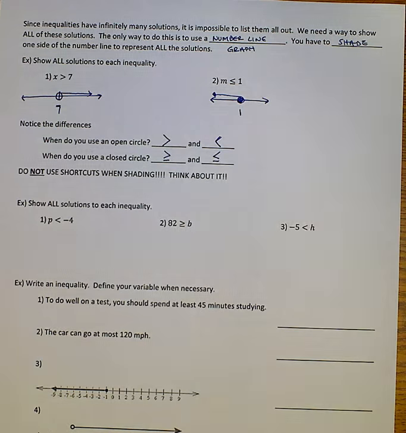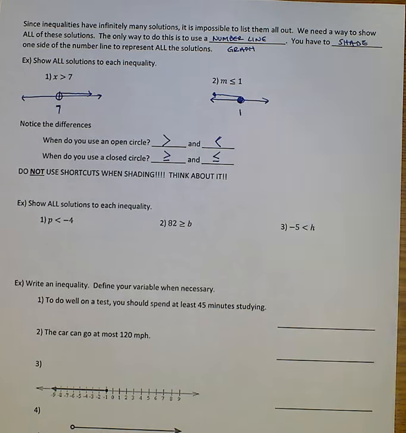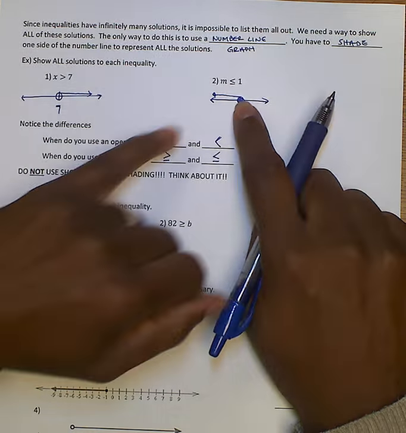So when it's or equal to, it's a closed circle. When it's greater than or less than, it's not or equal to, then it's an open circle. And then we just shade the part of the line that makes it true.